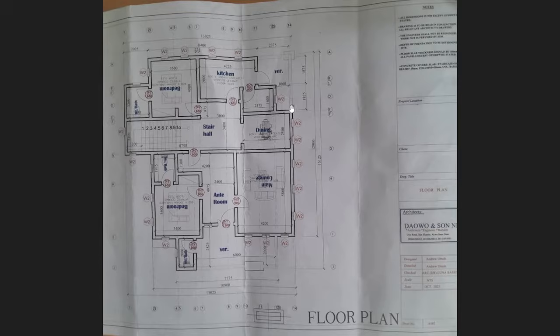This is what we're looking at. Each of these has its own dimensions, and you can see the main lounge is about 5.8 meters by 4.2 meters. So I took the liberty of sketching a floor plan framework based on this building, and you can see it here.